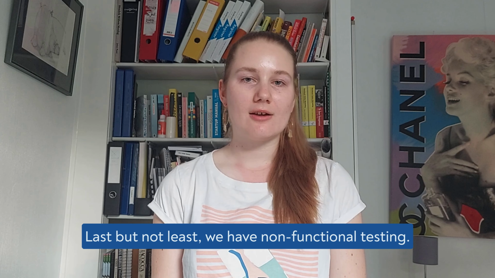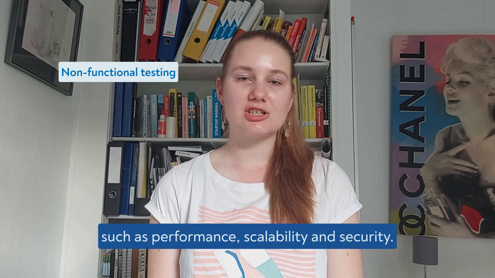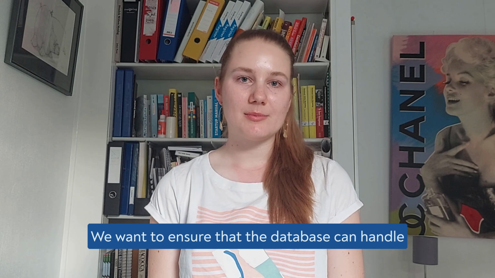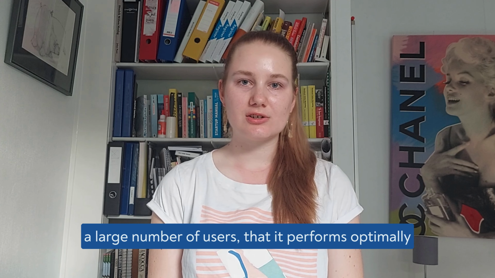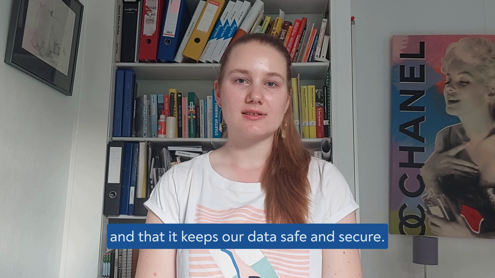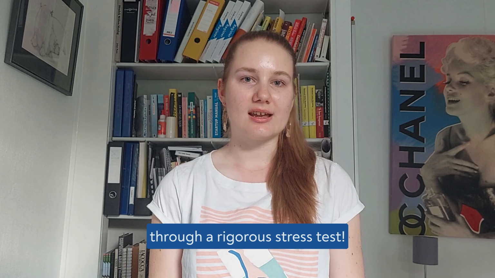Last but not least, we have non-functional testing. This type of testing focuses on aspects such as performance, scalability, and security. We want to ensure that the database can handle a large number of users, that it performs optimally, and that it keeps our data safe and secure. It's like putting the database through a rigorous stress test.